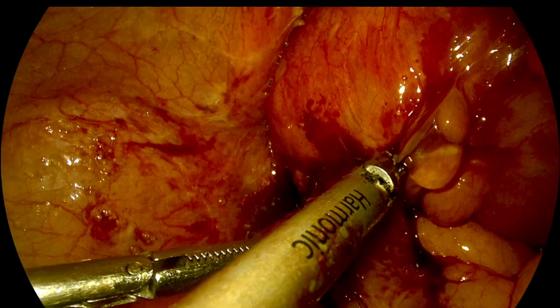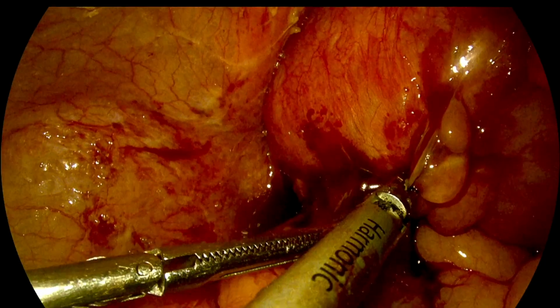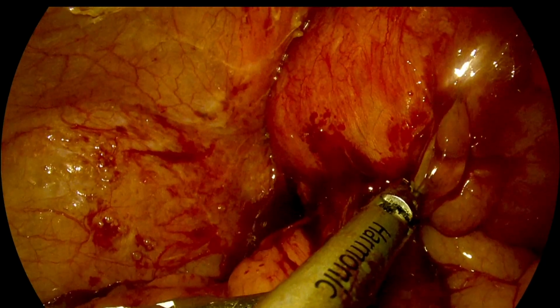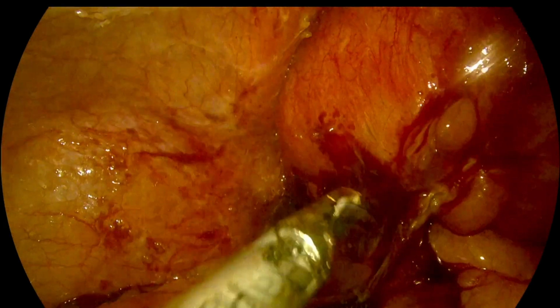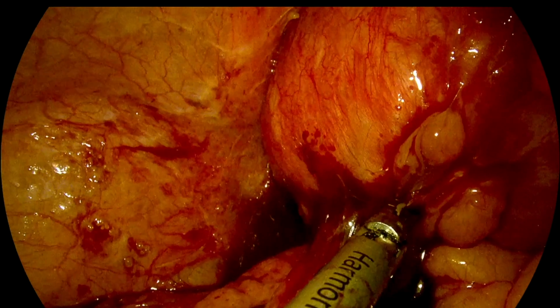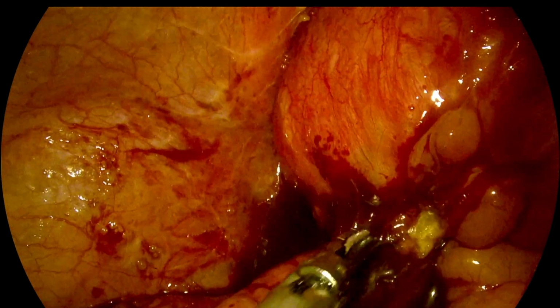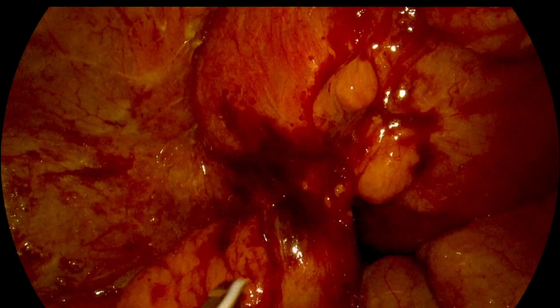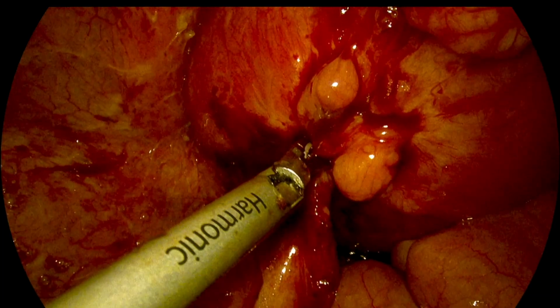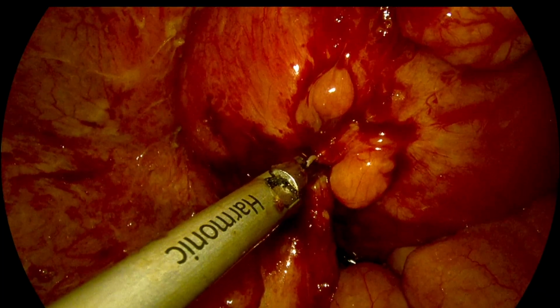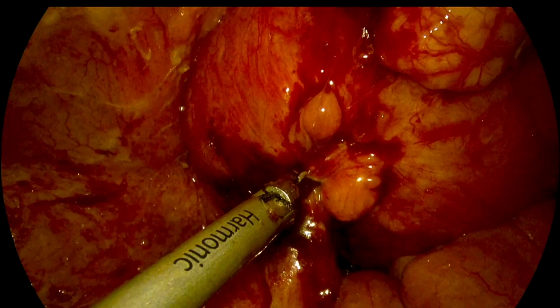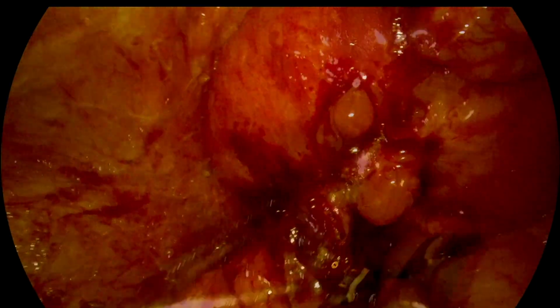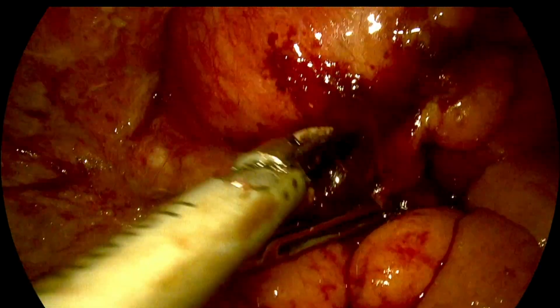So always reconstruct the anatomy before starting the surgery. Identify the structures like the round ligament, the infundibulopelvic ligament, and the uterovesical fold of peritoneum. This anatomy needs to be identified and reconstructed as much as possible before we start dividing the pedicles.